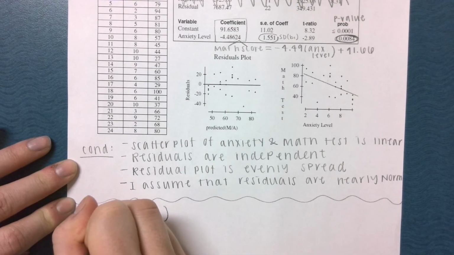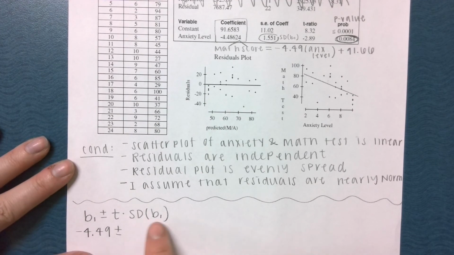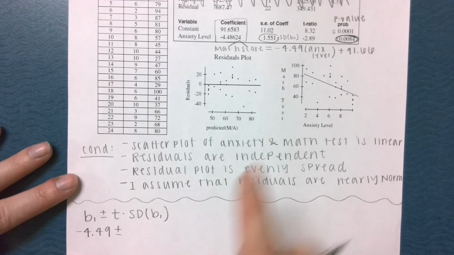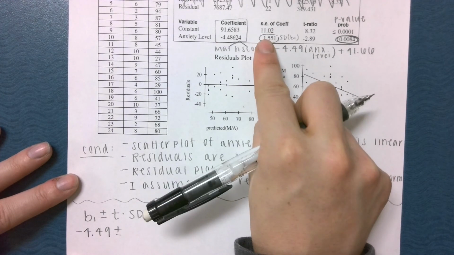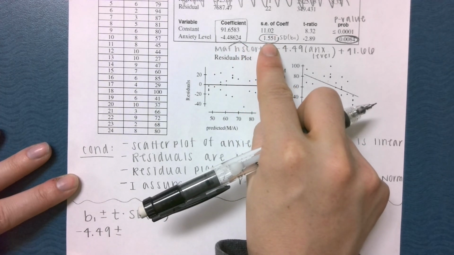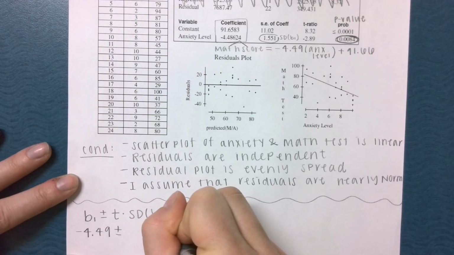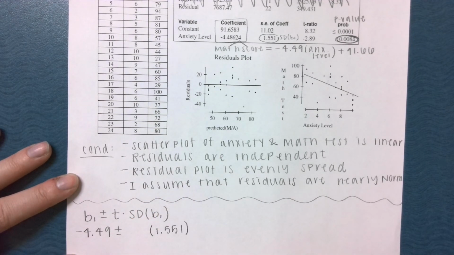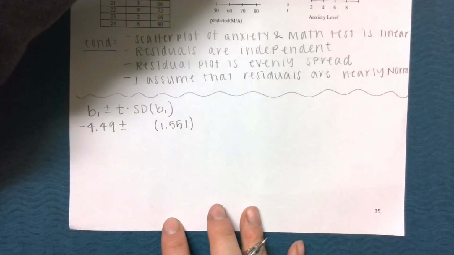So my slope is -4.49. Standard deviation of the slope I also have. That's the standard error of your coefficient. This coefficient I'm looking for is my anxiety level. So that standard deviation or standard error is 1.551. The only thing I'm missing at this point is the t-score, which I don't have, but I could do a little bit of side work here to find that t-score.